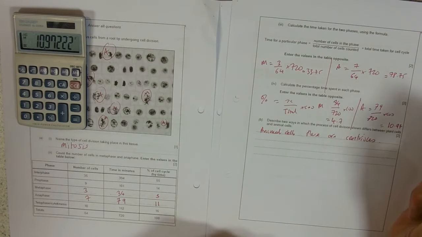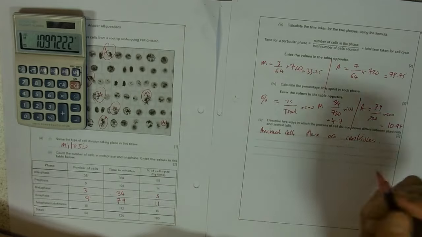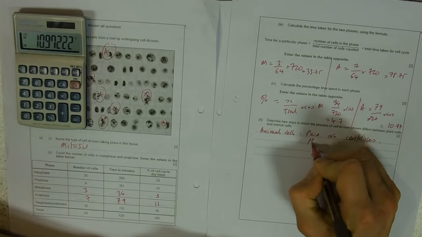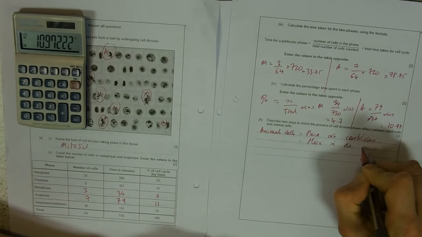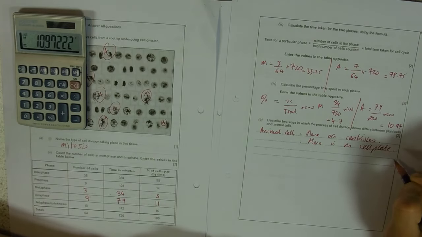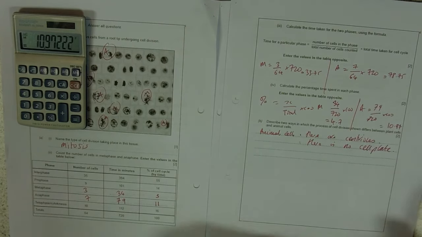That's just one of the things that you remember about mitosis from when you've done that topic. And of course there's no cell plate in animals, forming that kind of cell wall eventually. So in animal cells, again, there is no cell plate forming. There'll just be a constriction of the cytoplasm. So 2 marks there.